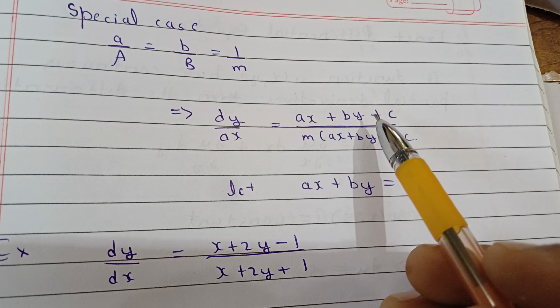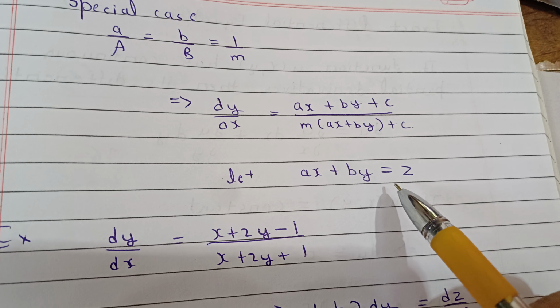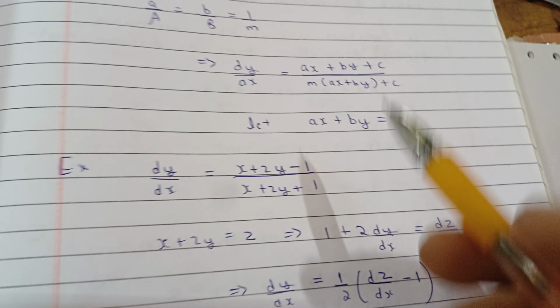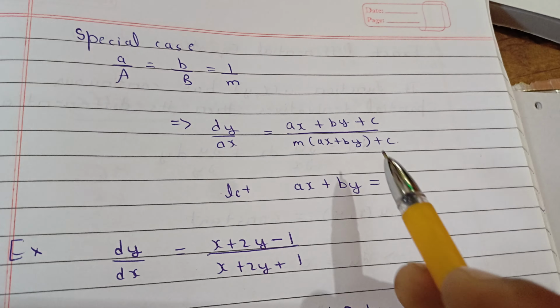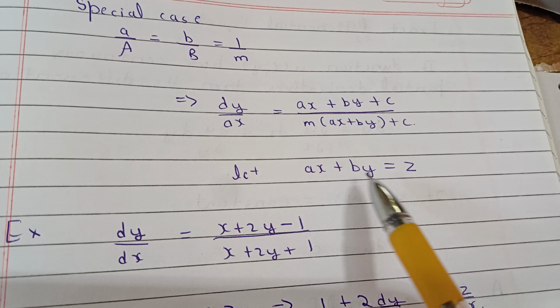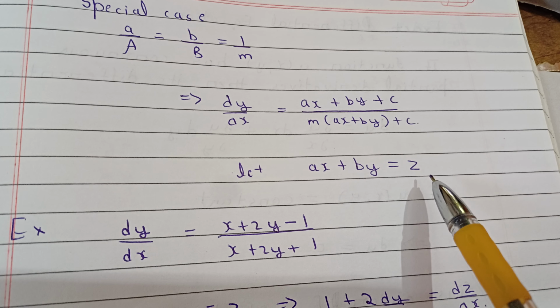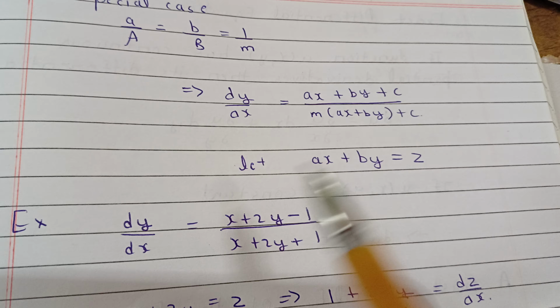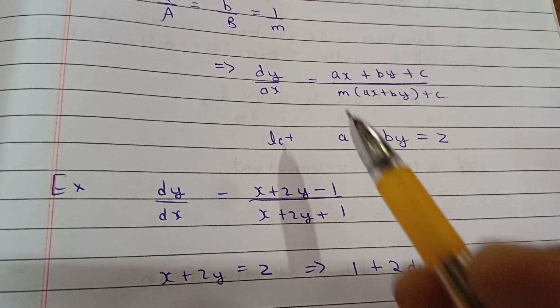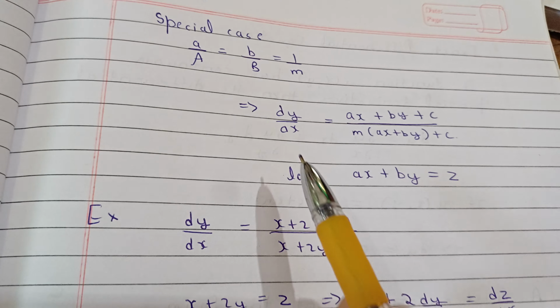Now substitute ax plus by equal to z. Then you will get z plus c, mz plus c, and that form can be solved easily because from here you can find dy by dx in terms of z, then you will get z and x, and then they can be separable. Okay, so let me give you an example for this.